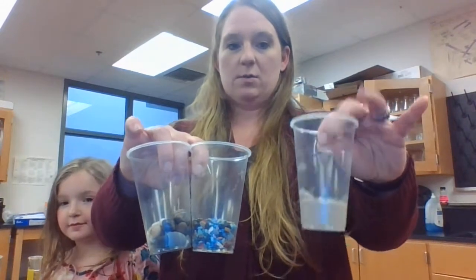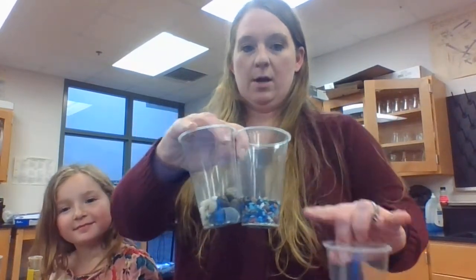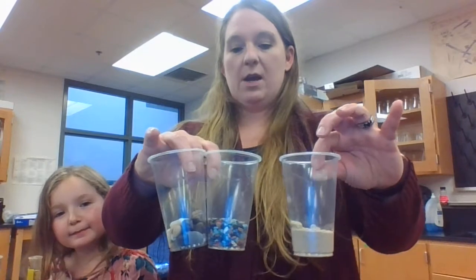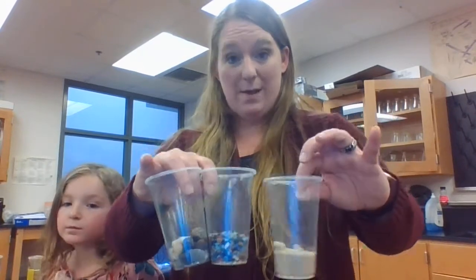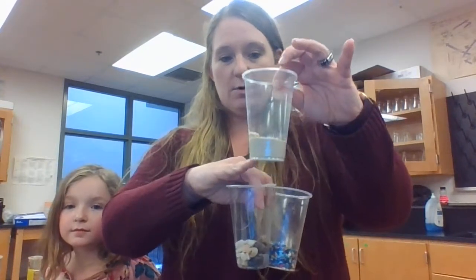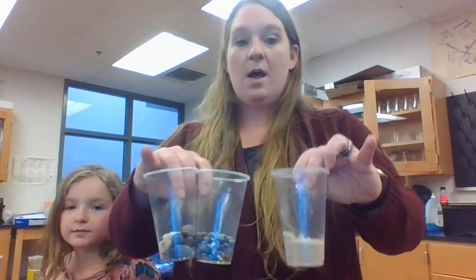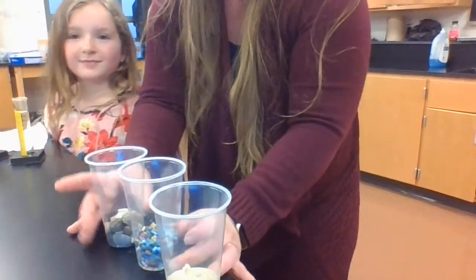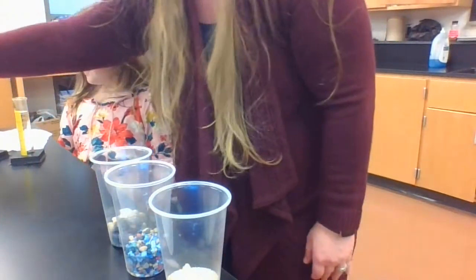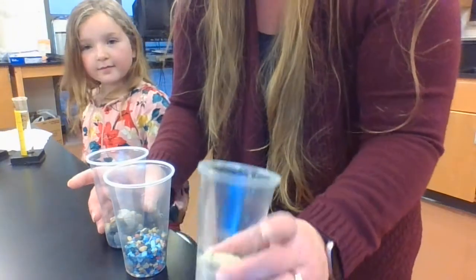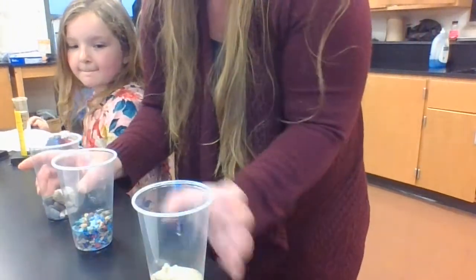So these are all different texture sizes because we have the smaller texture, a little bit bigger, and even bigger. And what we're going to do is see how that affects how much space is in between each little bit of sand or each little bit of gravel, and that can be calculated. So I'm going to try to angle it down so you guys can see what I'm doing. What we're going to do is take a measured amount of water and add it to each material. So we'll start with sand.